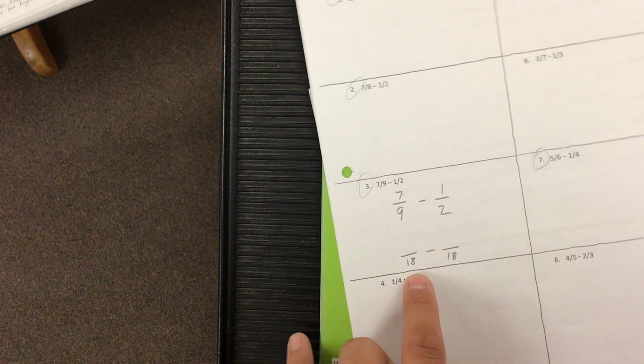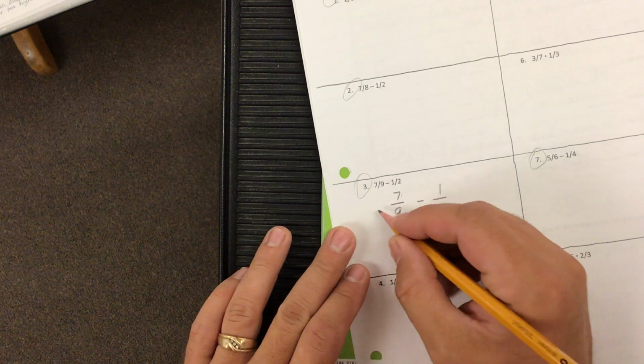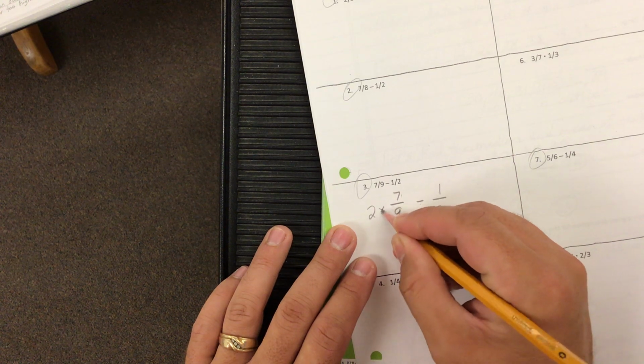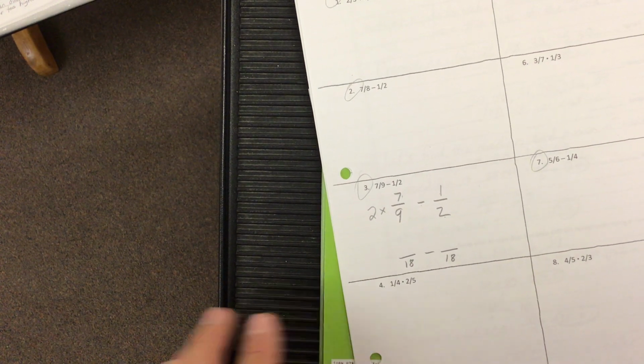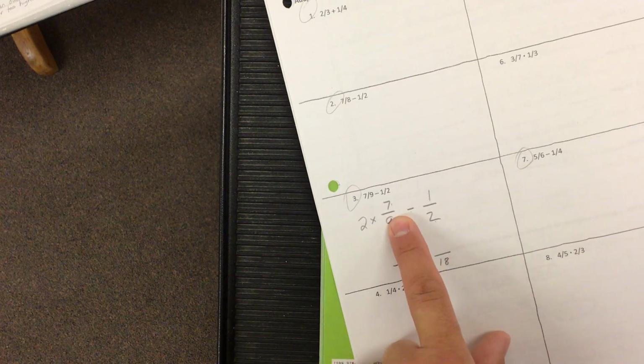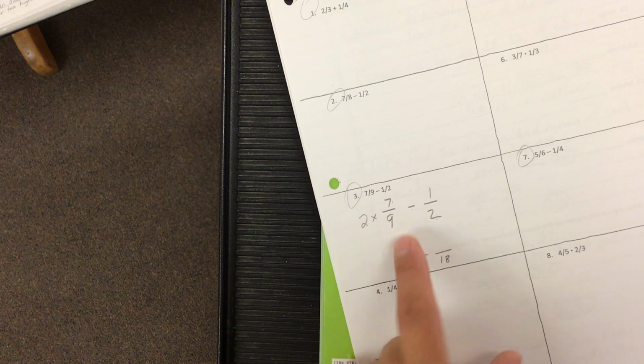How do I get from 9 to 18? 2 and 9 both go to 18. So you're taking it times 2. 9 times 2 gives you 18. So what do you think I got to do to the 7? Times it by 2, which is 14.